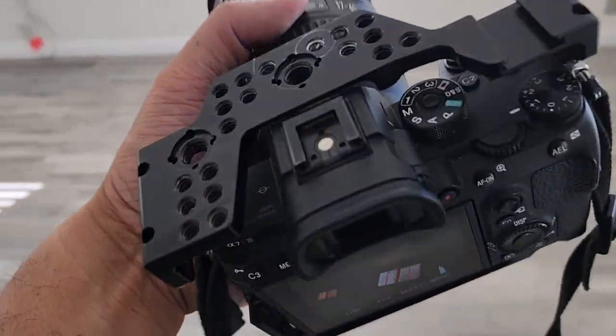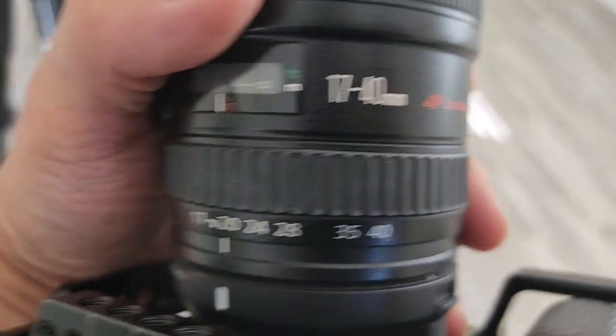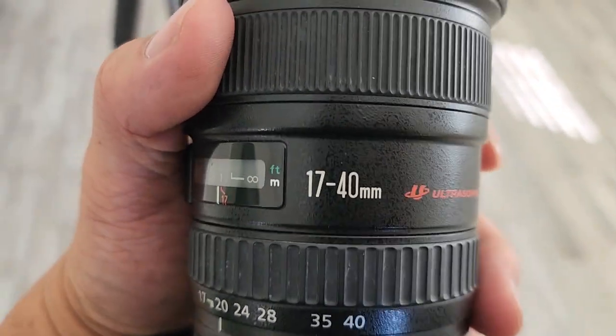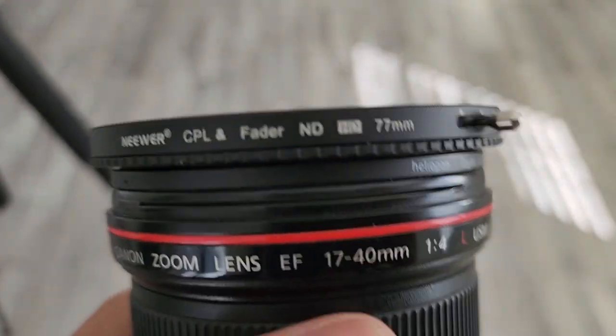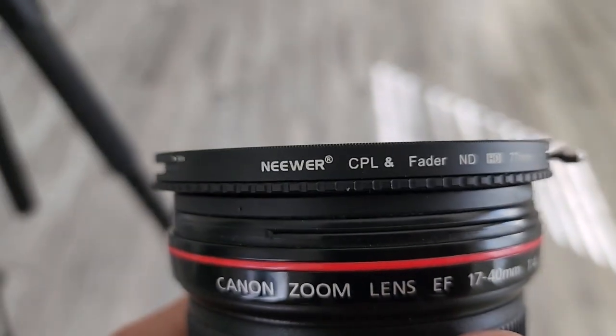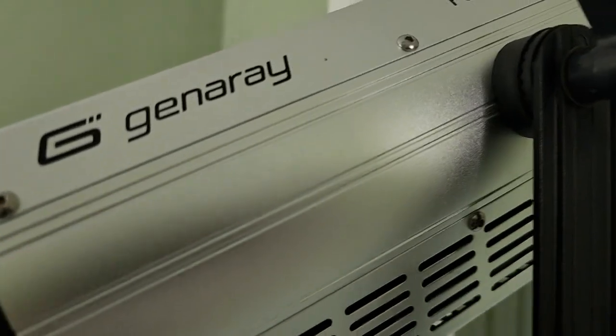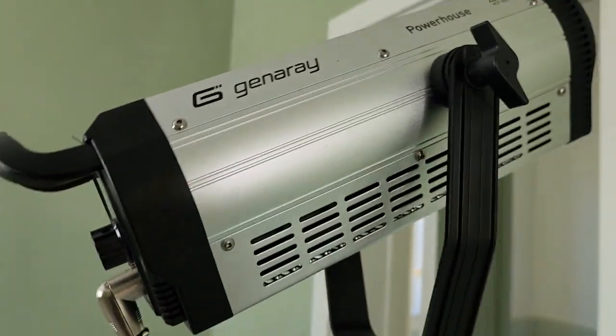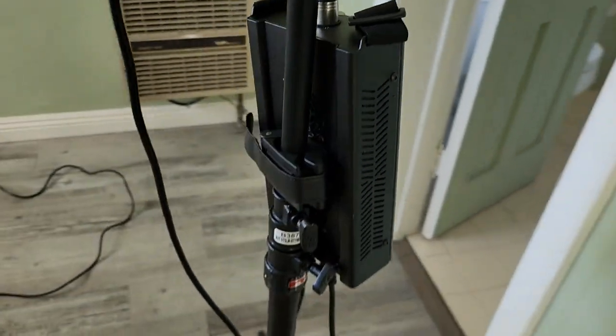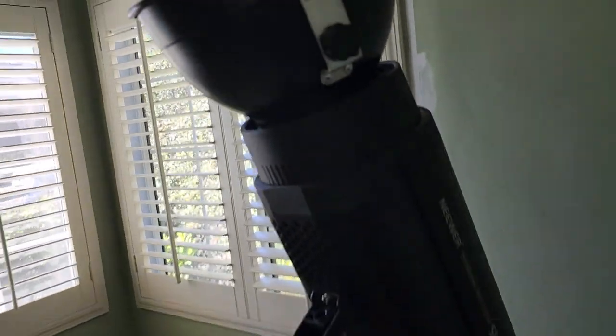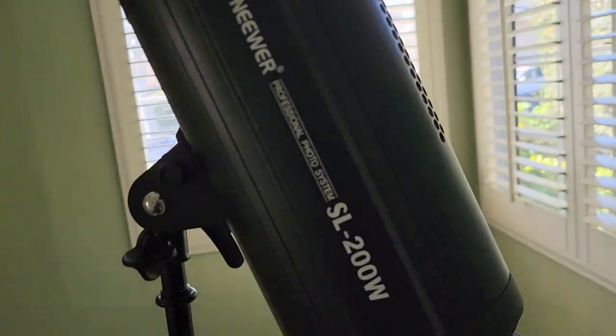I'm using the Sony a7R III with a Sigma adapter for EF mount. I'm using a 70-40 lens. In here, I also have an ND filter from Neewer, CPL and variable neutral density. I also have a 300 watt generator. It's called a Powerhouse. And this runs with a ballast. It can all plug through Edison power. And I'm also using a Neewer 200 watt LED.